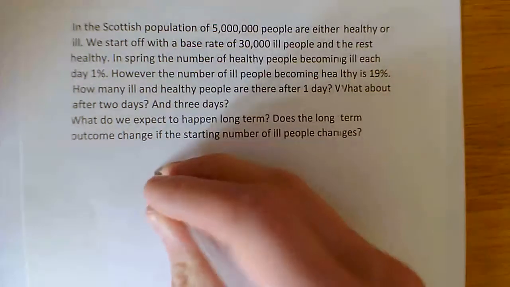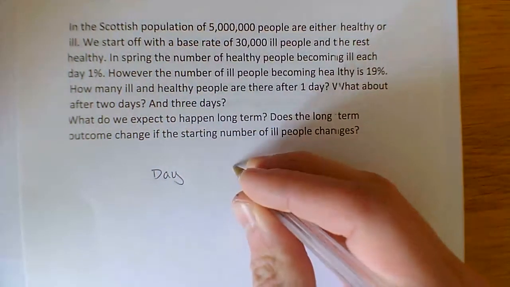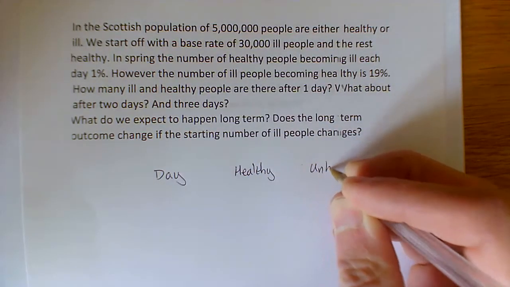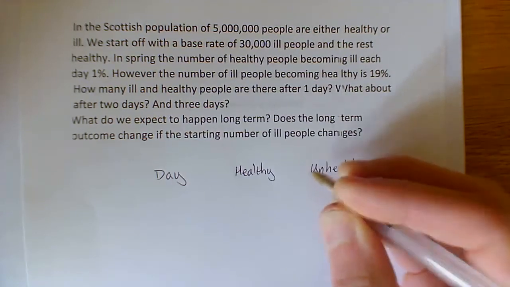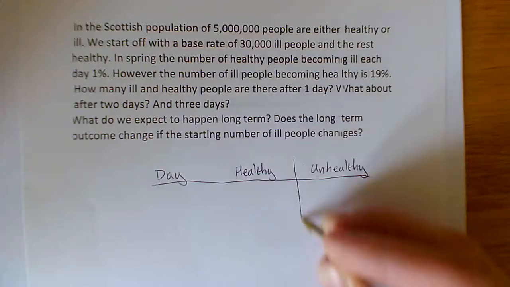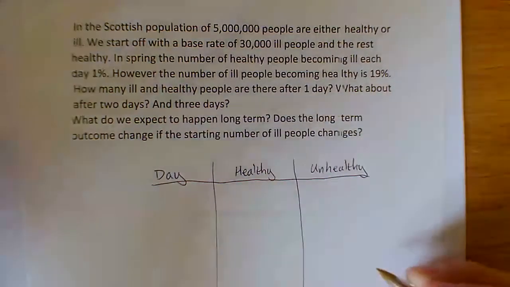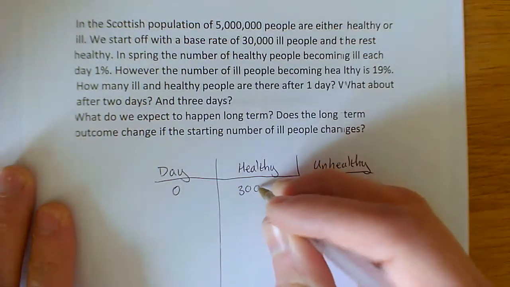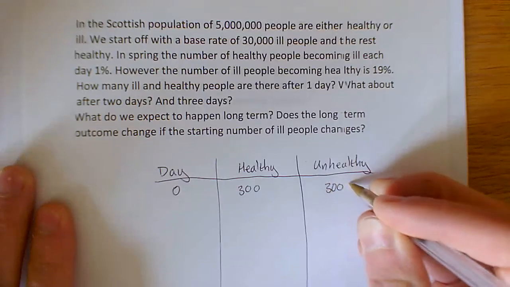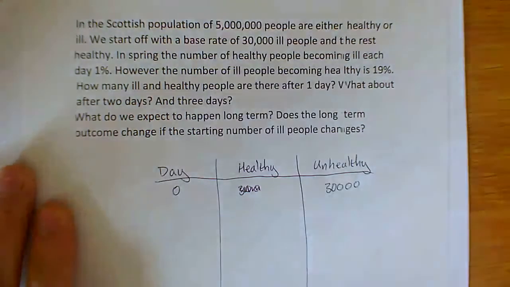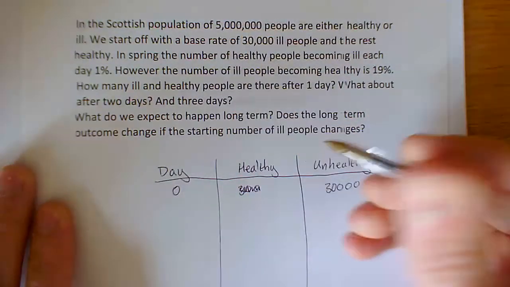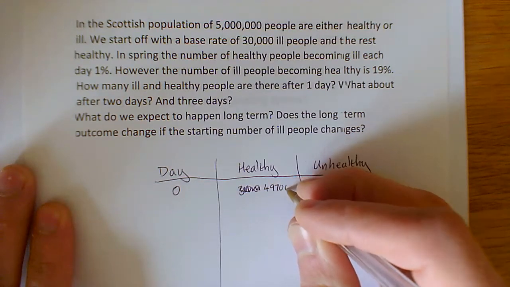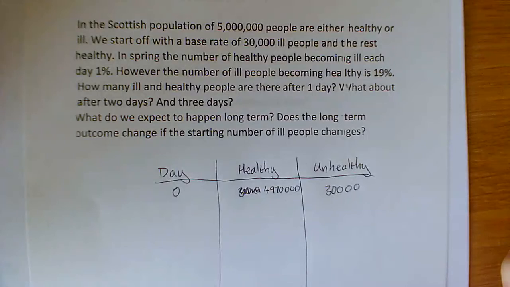Here we are counting days, and then we're counting the number of healthy people, and we're counting the number of unhealthy people. And let's just quickly sketch that table. So on day 0, we are told that we have 30,000 people who are unhealthy, and everyone else is healthy. Now, 5 million, take away our 30,000, leaves us with 4,970,000. So that is the number of healthy people that we have.